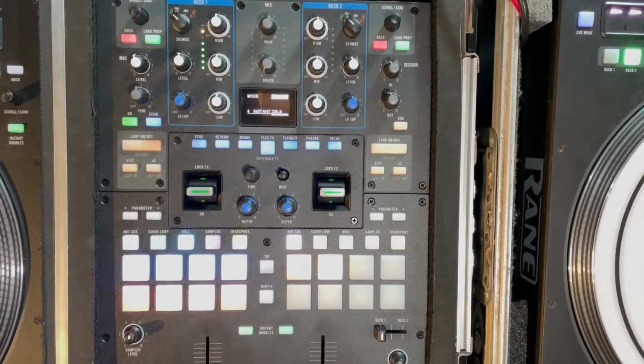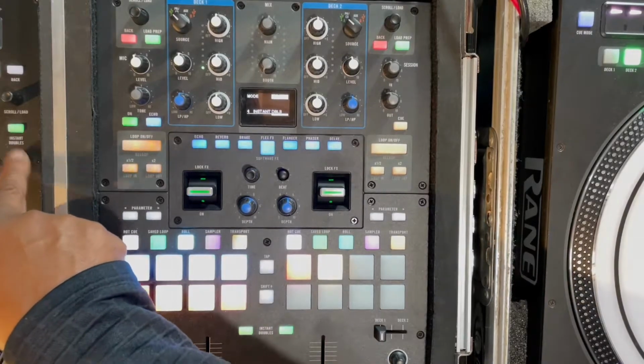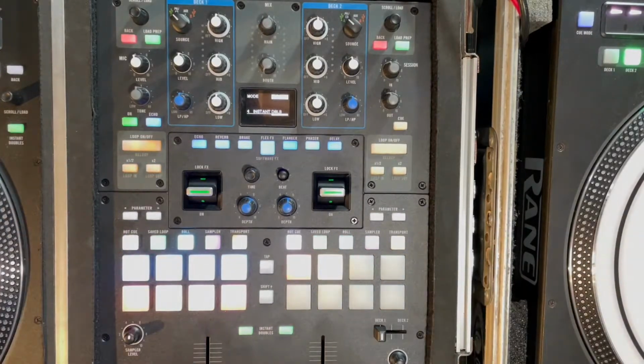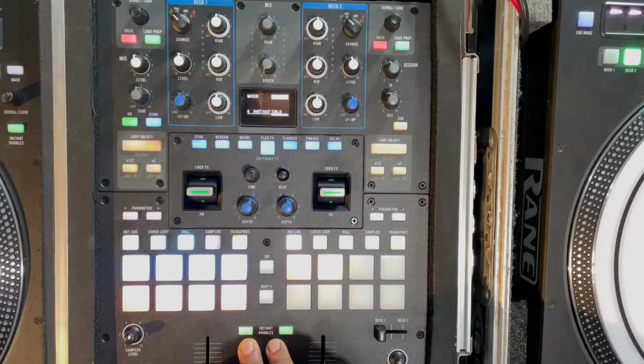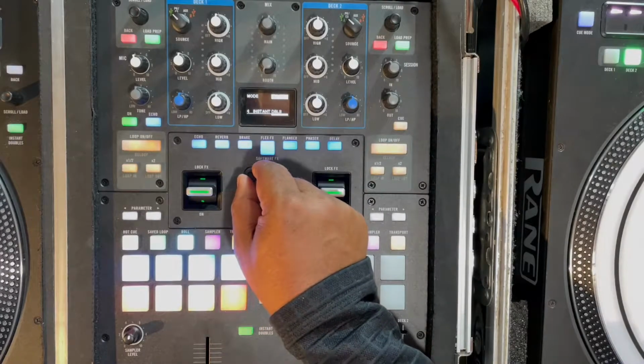Now, if you have a Rane 12 MK2, your mixer already has an instant double button dedicated on its deck itself, so you may not need to use the instant double buttons down here. Then there are some people that just don't like the instant doubles button. So you can disable it, or you can change its function so it does something different. You do that simply by turning the knob, and you can move it.